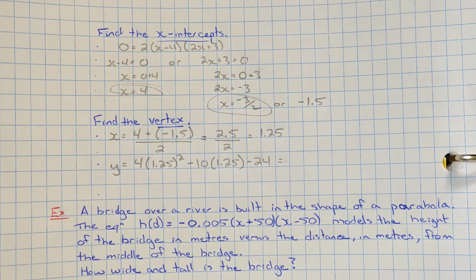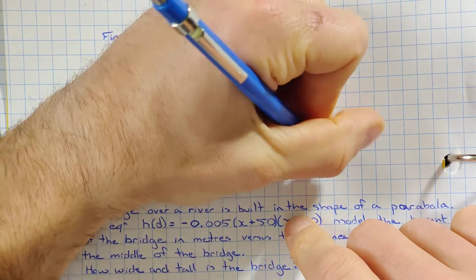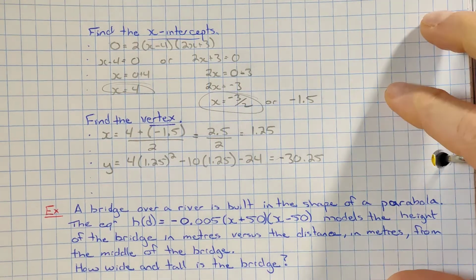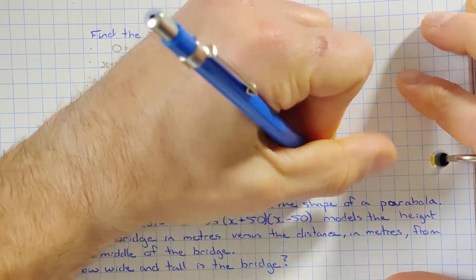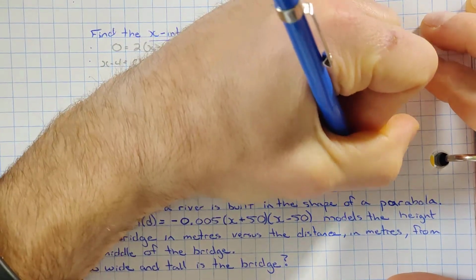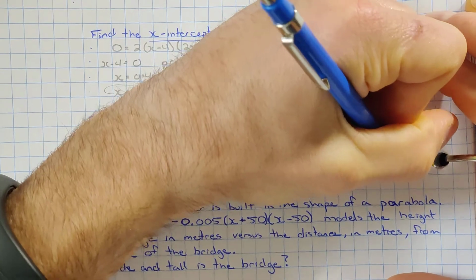And I got negative 30.25. So there we now have the x value and the y value of the vertex. So the vertex is at 1.25 and negative 30.25.